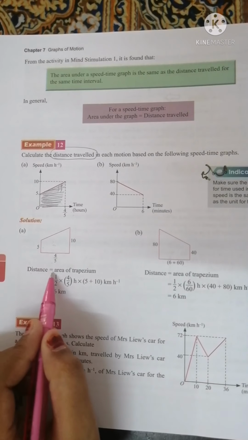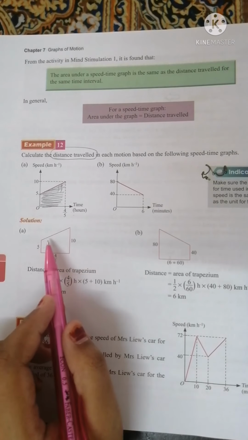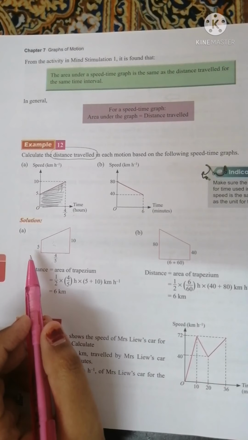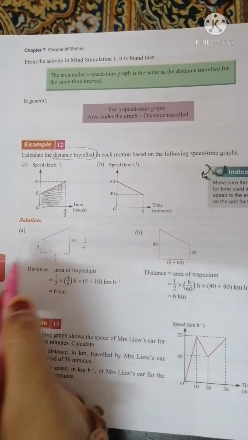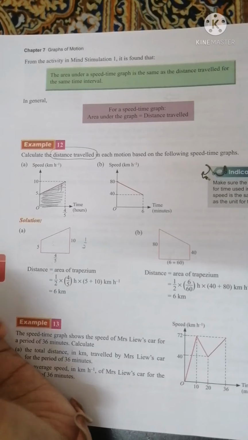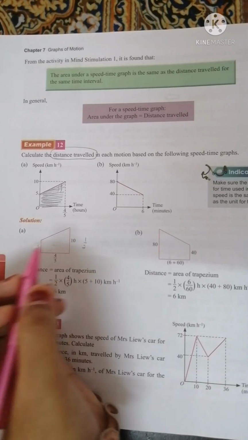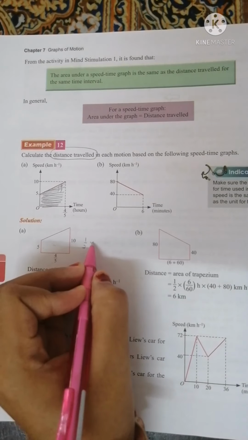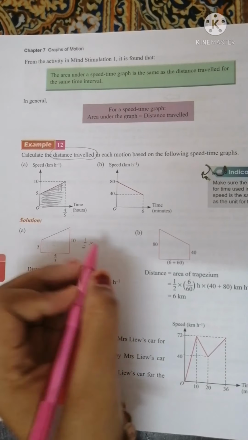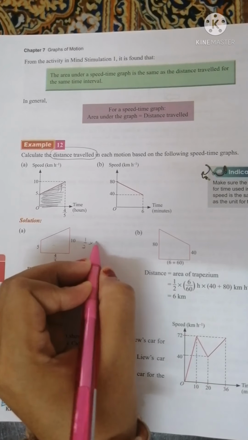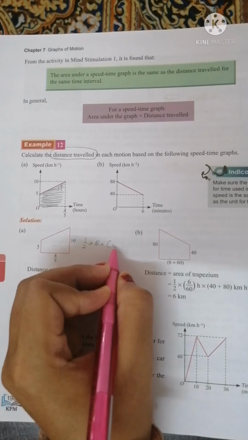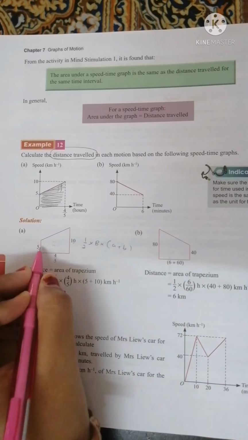This one is the shape of a trapezium. The formula of a trapezium is 1/2 times base times A plus B, which are the parallel sides.